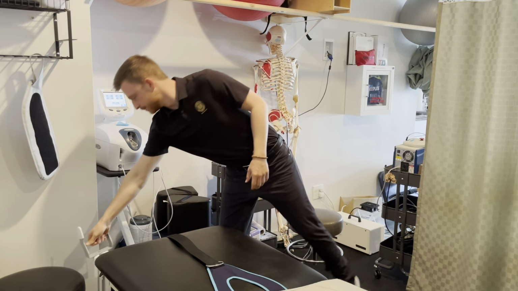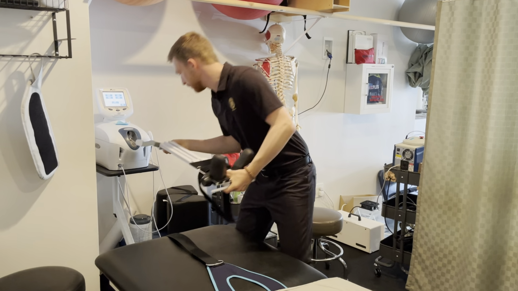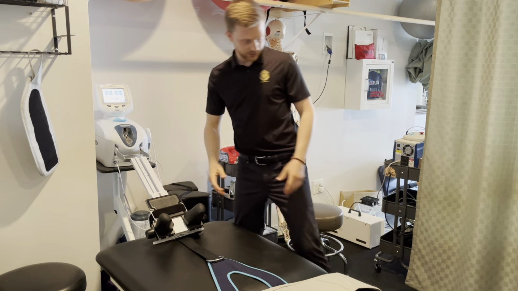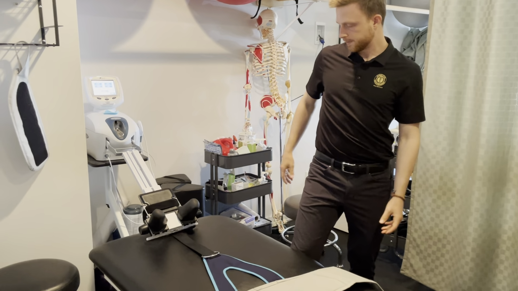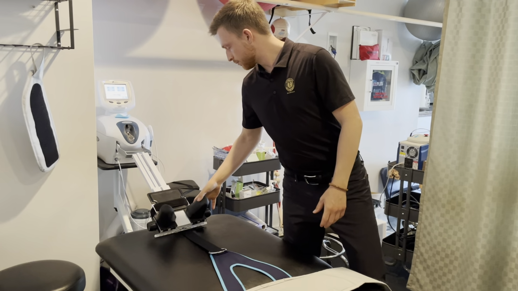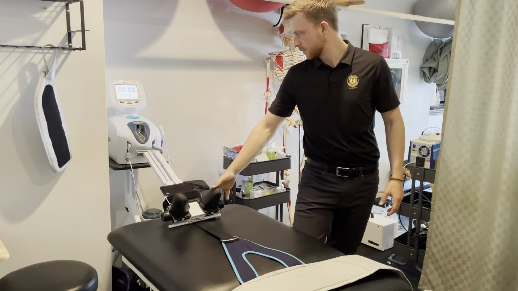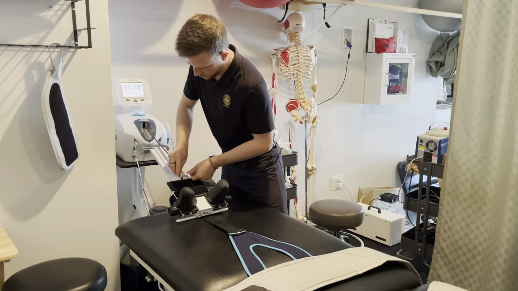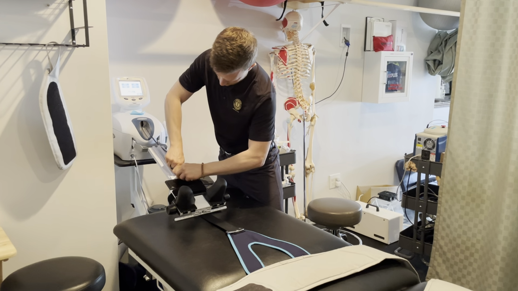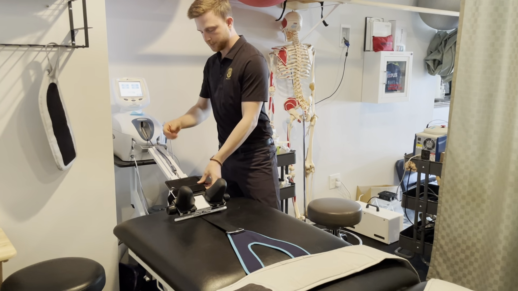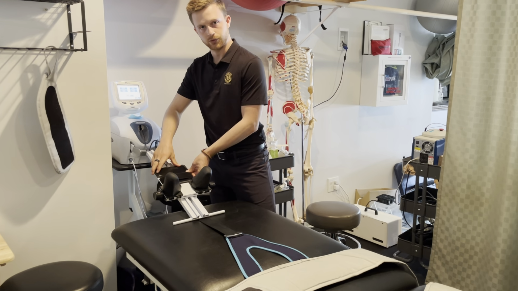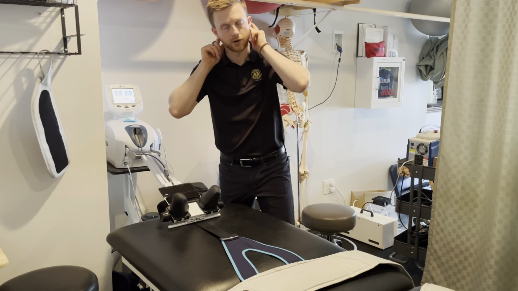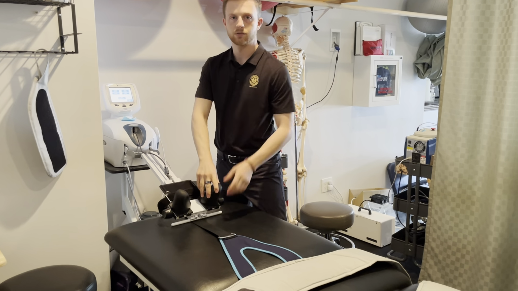The other one that we can do is the same thing for the cervical spine. In this case, we would raise the table up. We attach, and then as it pulls, it just moves their head up like this. This would be attaching basically into the mastoid process area, and then creating space in that cervical spine.